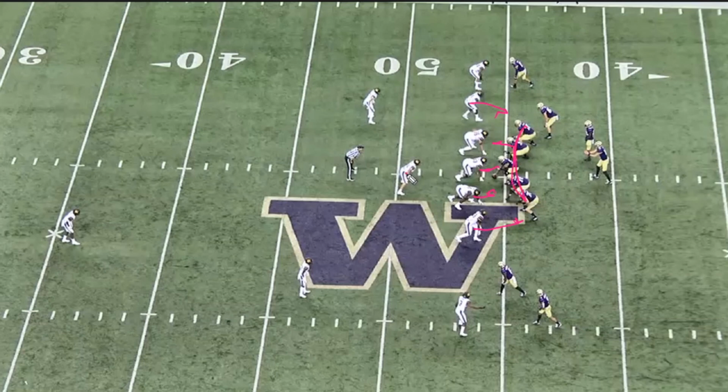Cal is also going to bring the Mike backer on an A-gap blitz. As the center works the nose guard, they come wide, and the Mike backer is a free hitter. As this outside backer comes, you're going to see him peel on a green dog because the back is scat. He ends up man with the back.